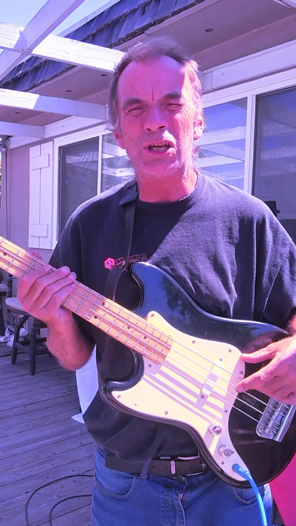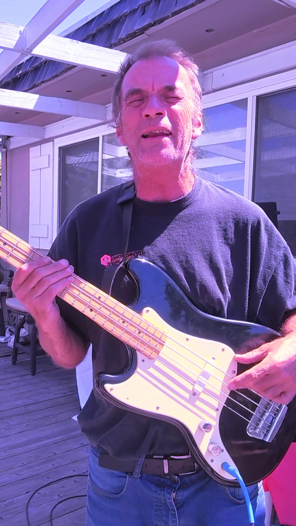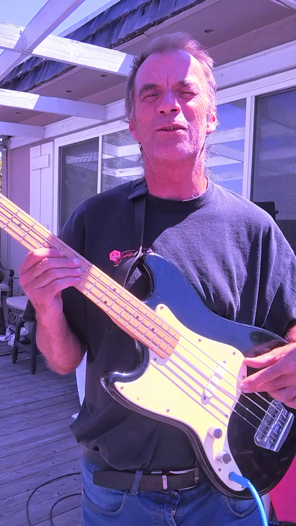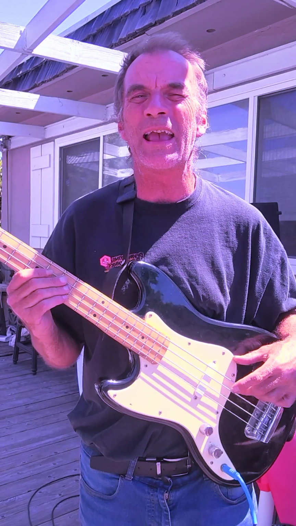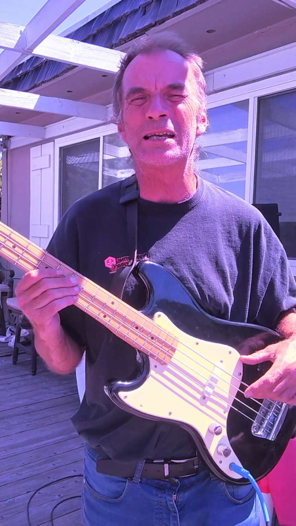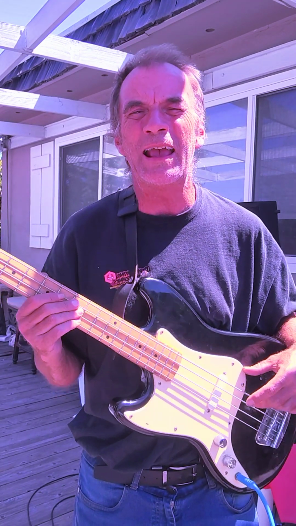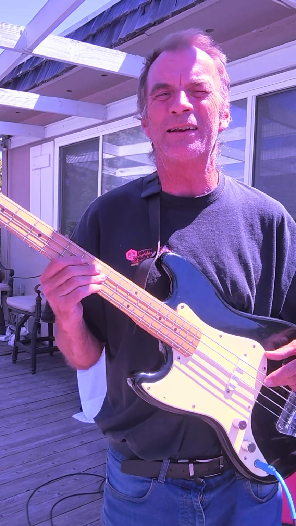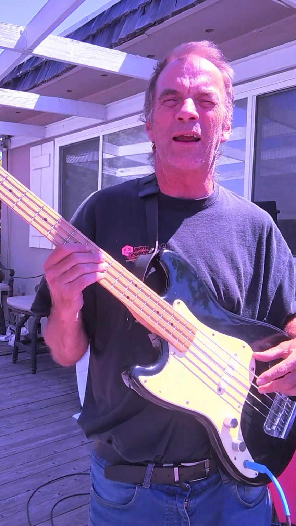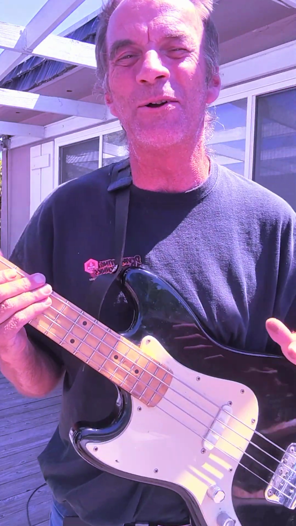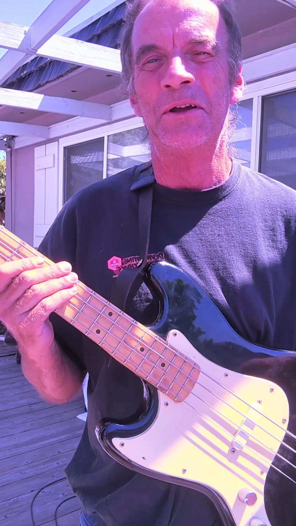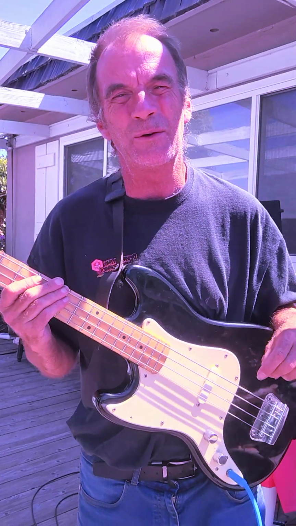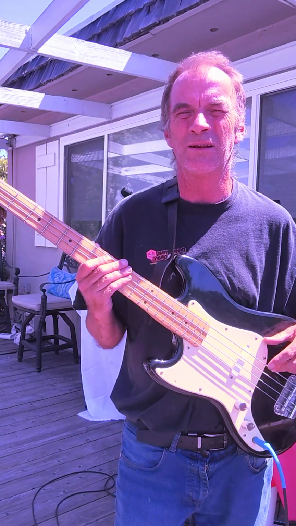1 and 2 and 3 and 4 and 1 and 2 and 3 and 4, and so on. These notes can be divided up into the original 4 beats per measure based on the quarter note. So that would be playing a beat every measure.